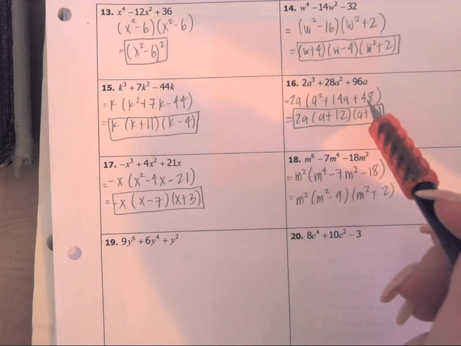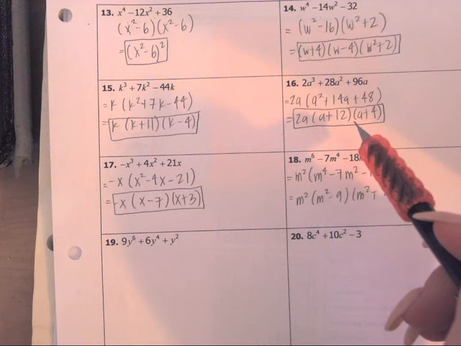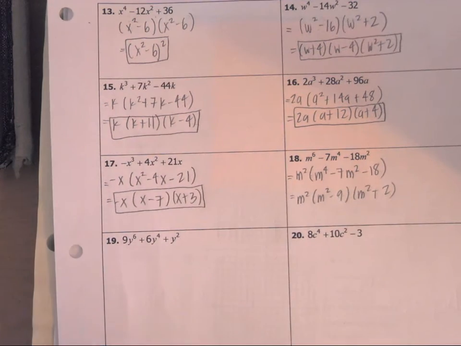12 plus 4. Oh, see, I didn't even do that right.